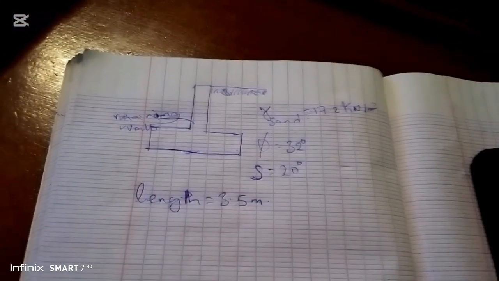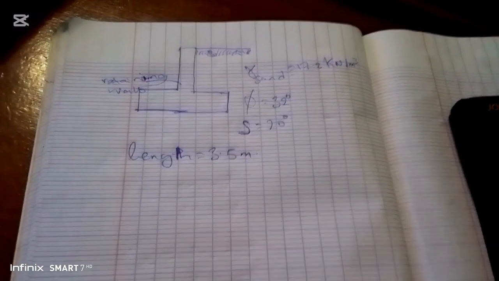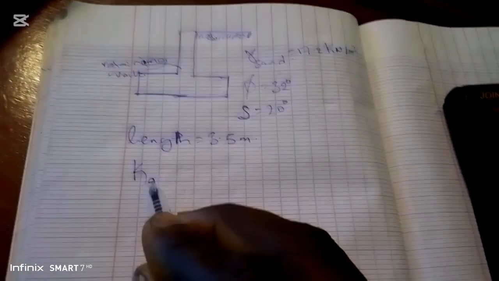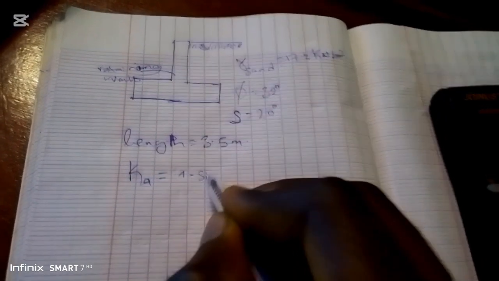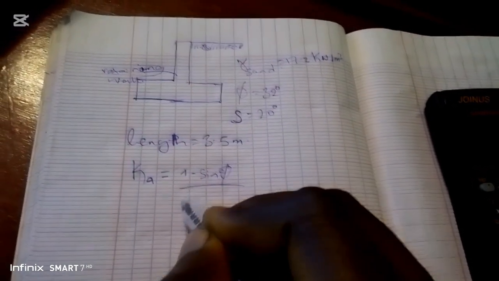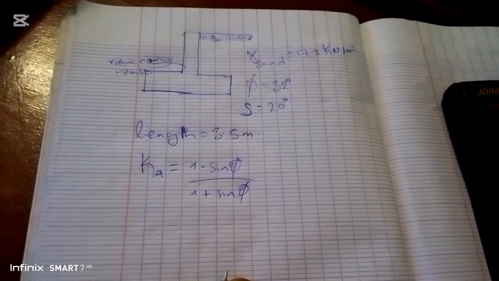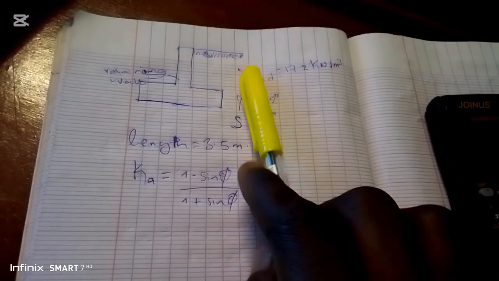So using Rankine's method, the first thing we are going to do is to calculate the coefficient of active earth pressure, which is known as Ka. Ka is the coefficient of active earth pressure on our retaining wall. It is given by the formula 1 minus sine theta over 1 plus sine theta. Please take note, this is a cohesionless soil.